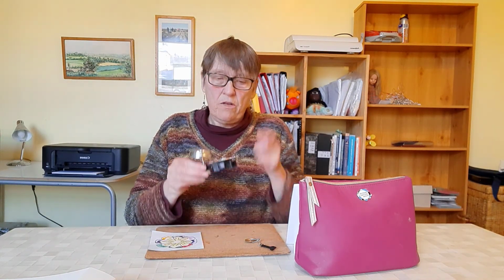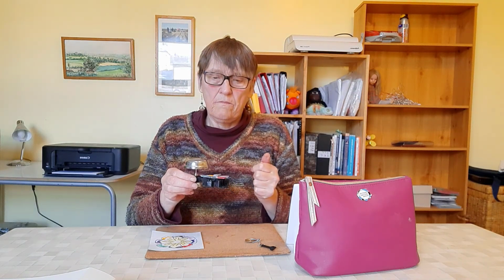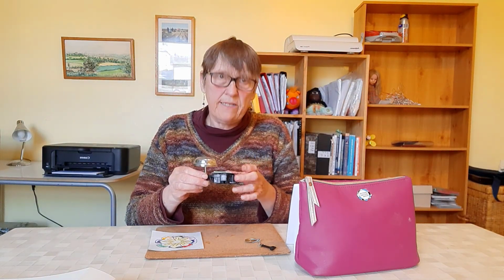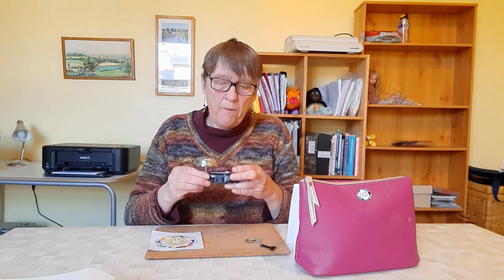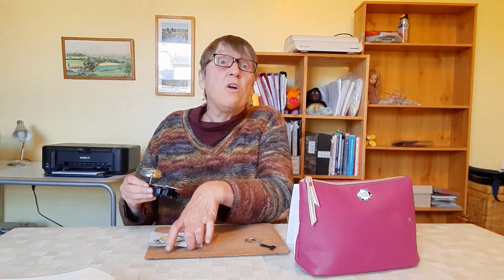So this is how it works. I've got to make a decision. What am I going to do next? So I spin the decision maker. What does it end up on? It ends up on the purple. What does purple say?